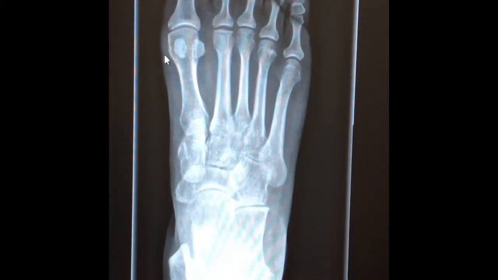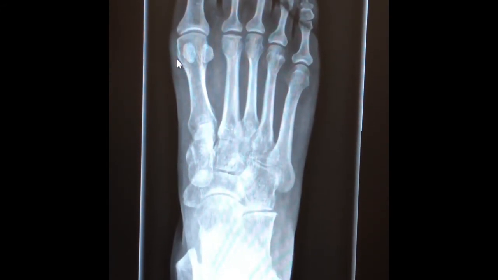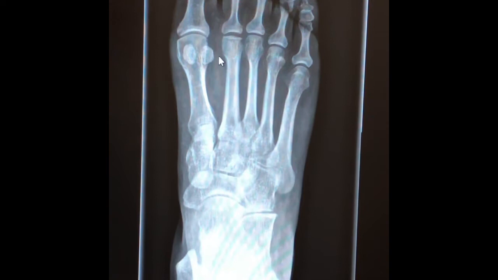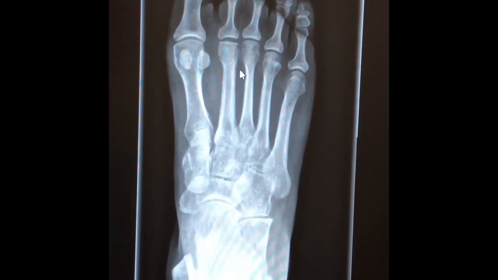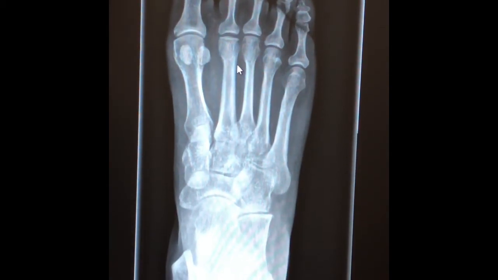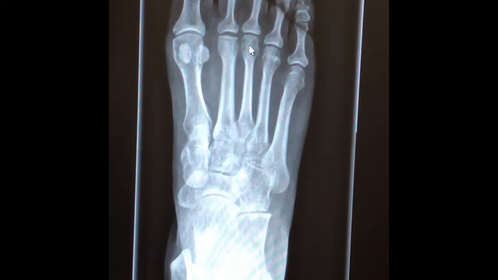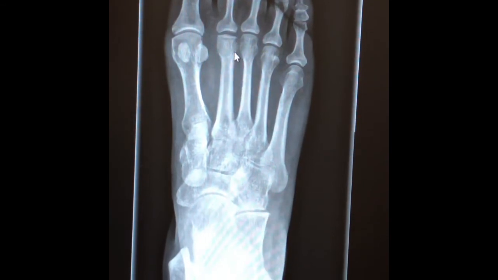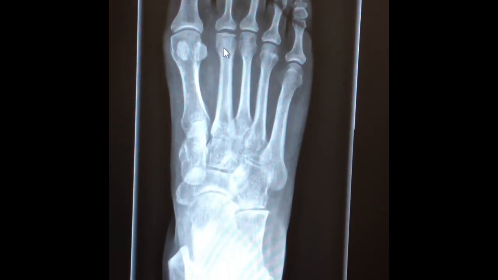So the next condition we're going to talk about is the second metatarsophalangeal joint. And this is probably a post-Freiberg's disease. This is a female patient who's now 49 years old, but does recall a history of pain when she was around 14. And you can see actually here that the second metatarsal is slightly shorter than the first and the third. Normally the second metatarsal is the longest bone in the foot. And because there's been collapse of the joint, the metatarsal itself is shortened.